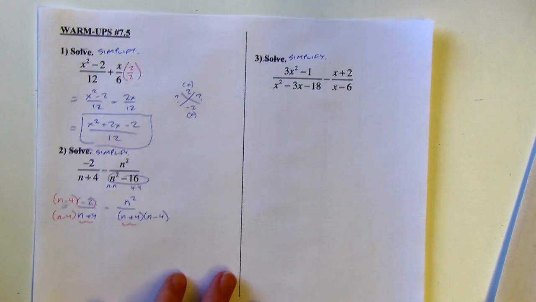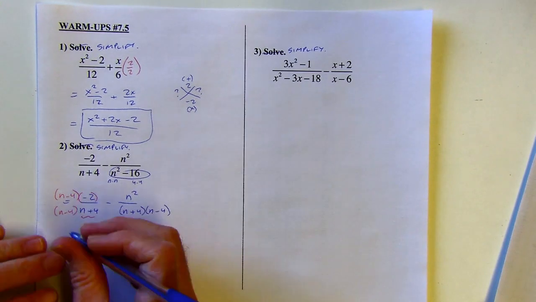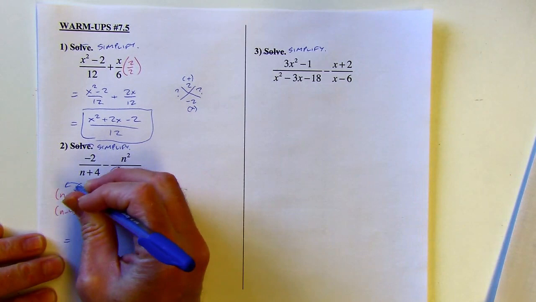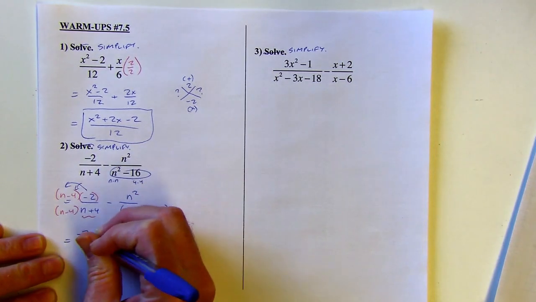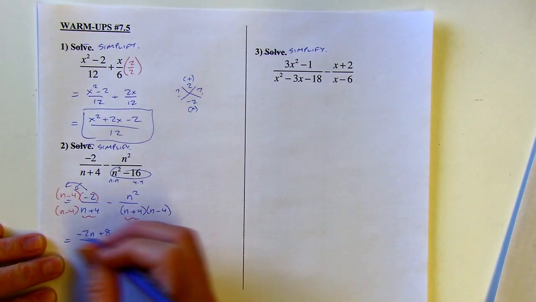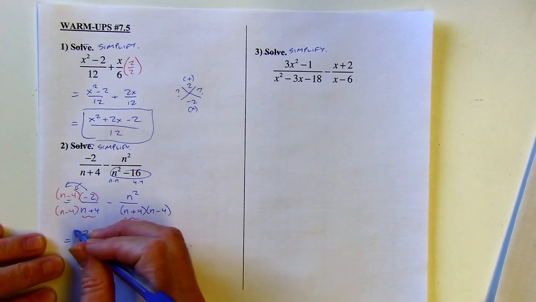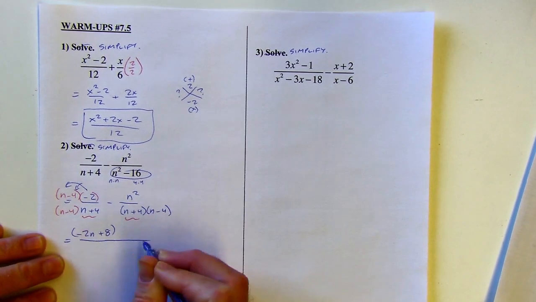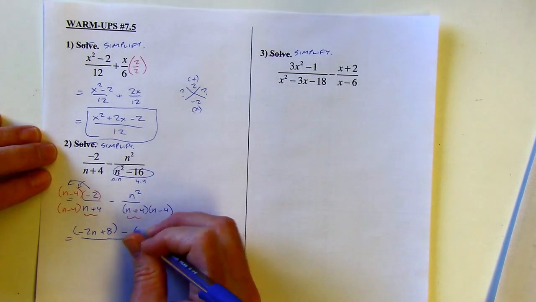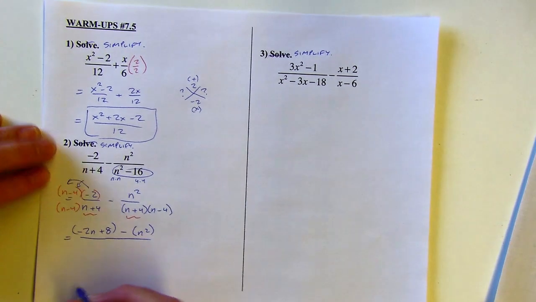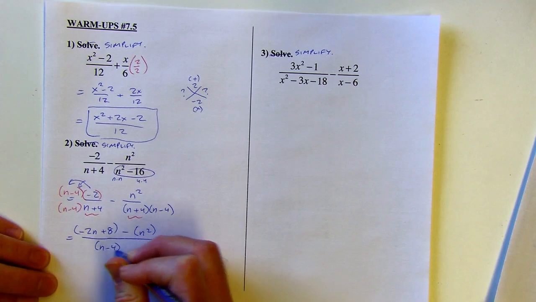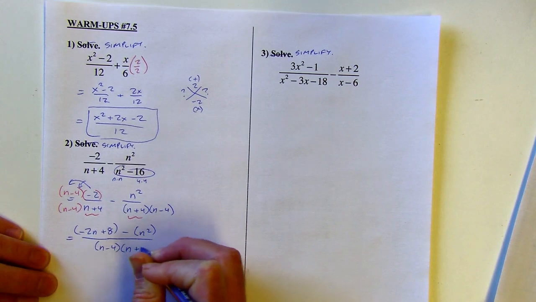Okay, all right, so let's start cleaning up the numerator a little bit on this first one. So yeah, we can distribute here, negative 2n plus 8. Okay, that's the first numerator, right? The second numerator is just going to be n squared. I'm going to combine these into one fraction. Okay, and then I just use the same denominator, right, when I combine these.